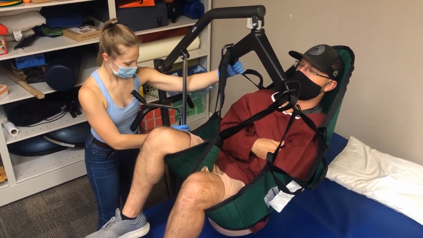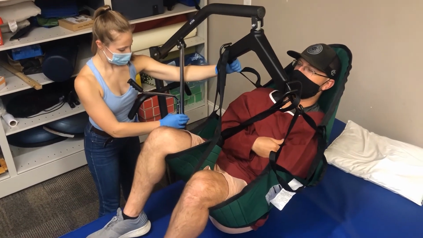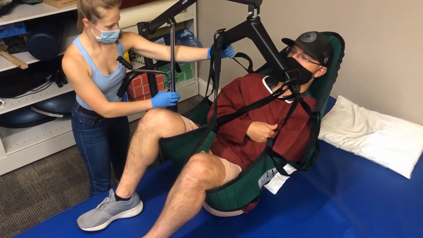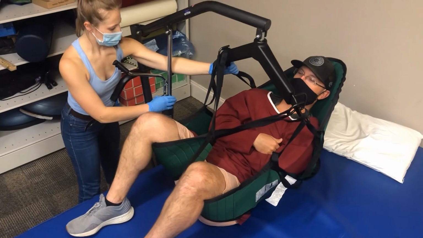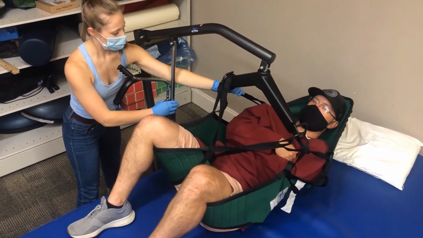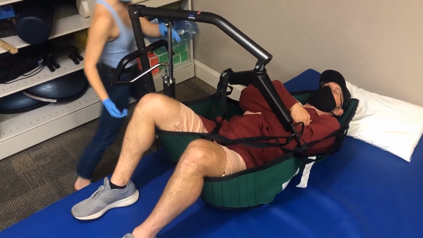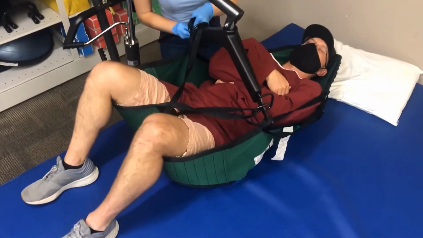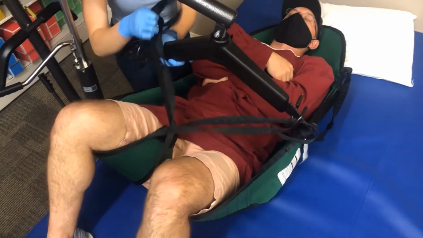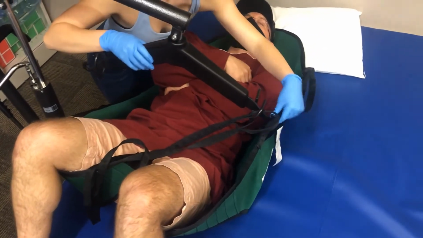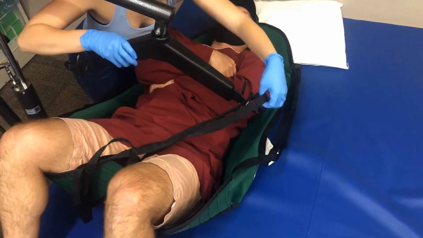Once your loved one is directly over the bed, lock the brakes on the Hoyer. Slowly turn the metal handle to lower your loved one into the bed. Undo all of the straps on the sling, and the transfer is now complete.